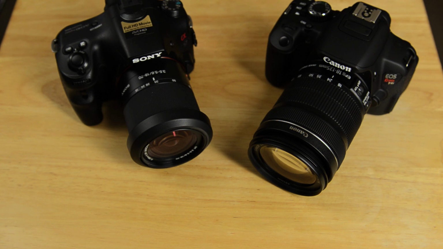But other than that, it doesn't do quite as well if you're wanting manual controls. It does have faster autofocus in video, as you'll see in the clips that I'm about to show you. But if you're wanting more control, the Canon is going to be better for that.